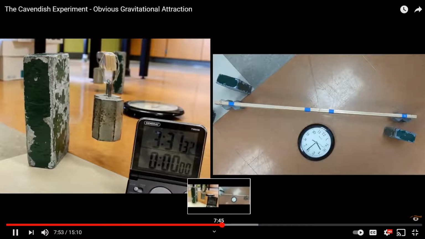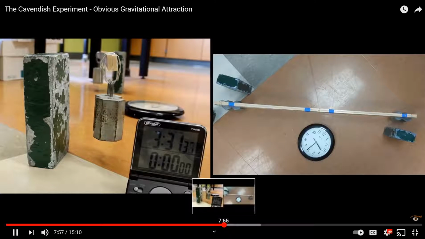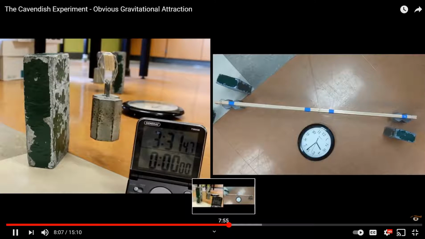And again, this experiment is a long one. Now we'll sit back and see if we get any effect. The effect is so small that it takes time for the lead brick to attract those 2 kilogram masses. But it's moving. It's moving. Little by little. Yeah, you see it?